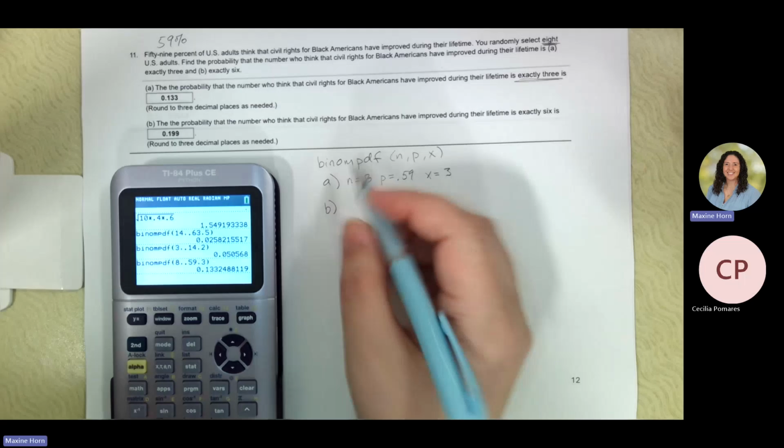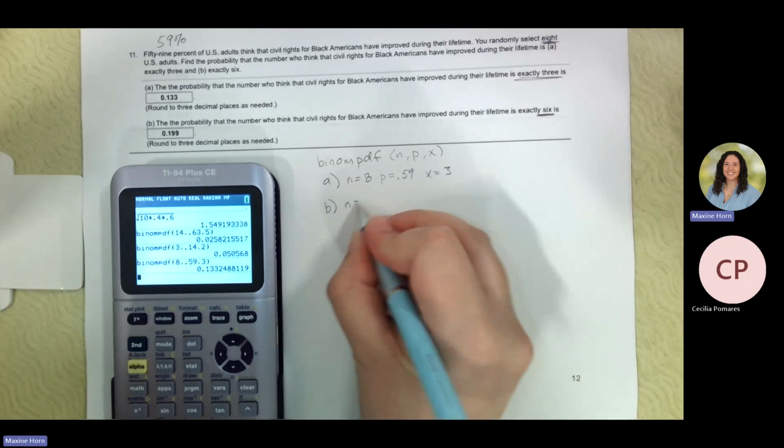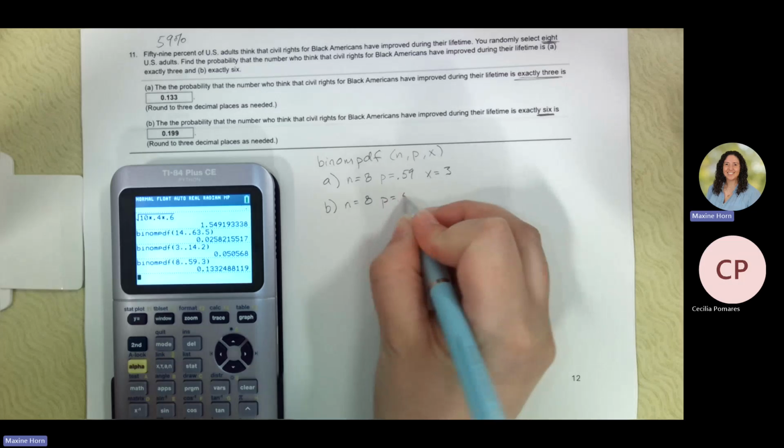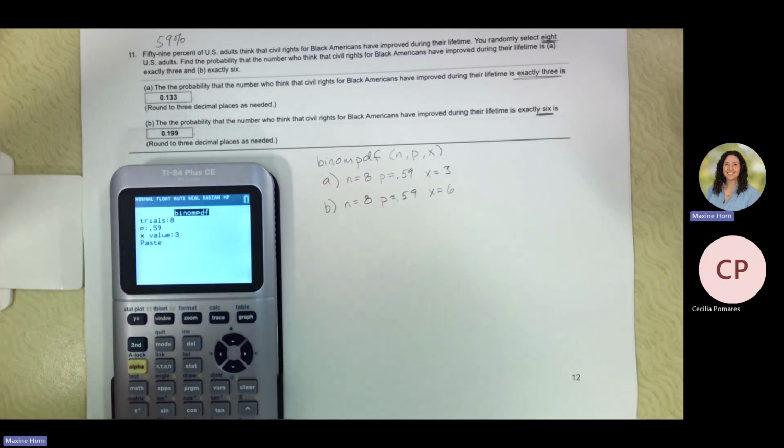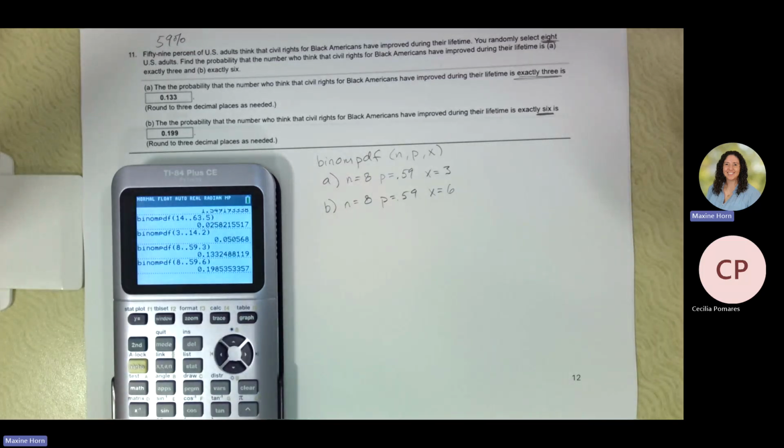And then for the second one, they want exactly 6 out of the 8. So n is 8, p is 0.59, but now instead of exactly 3, we want exactly 6. So same menu, binomPDF, n is 8, not changing, and p is 0.59, not changing, but the exact value we're looking for now is 6. And that's how we get 0.199 when we round to 3 decimal places.